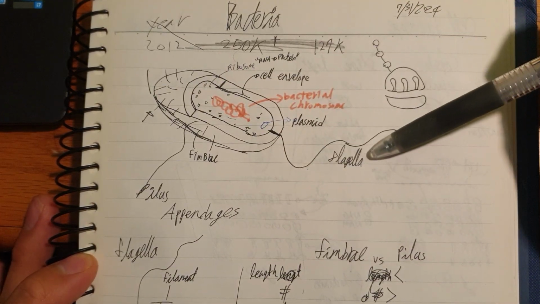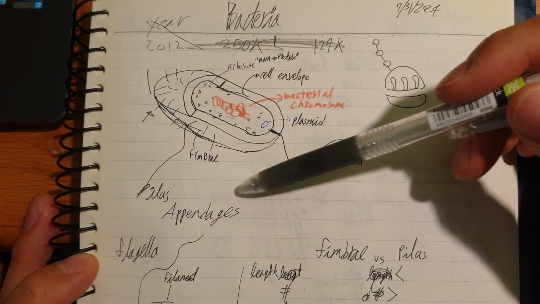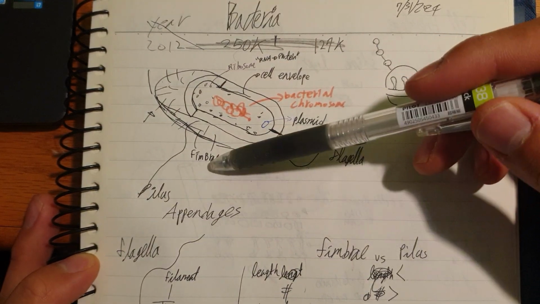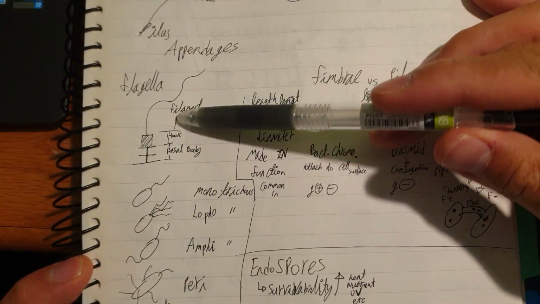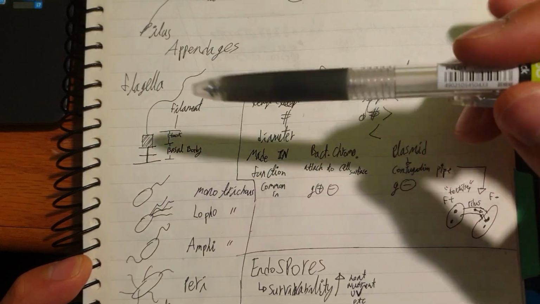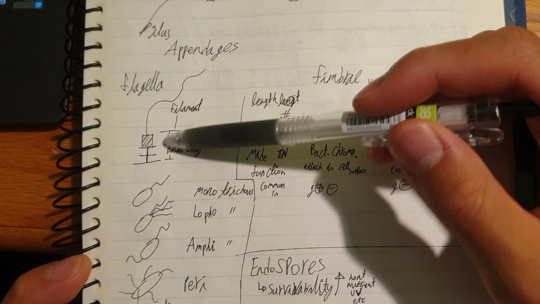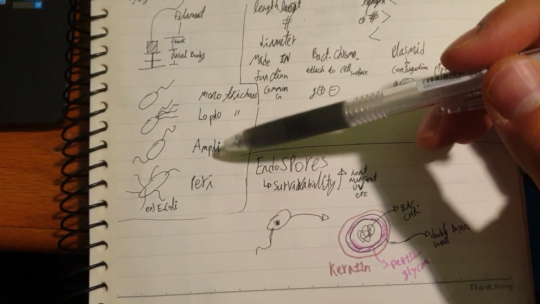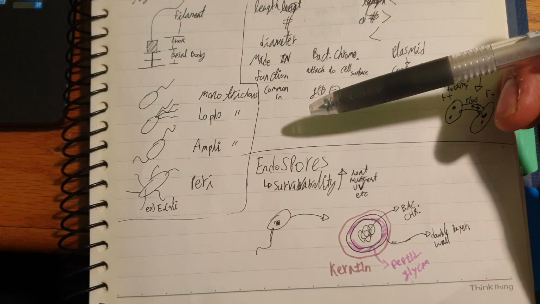Flagella is what allows them to move around, and pilus and fimbriae are a little different, and I'll explain further. The flagella looks like this. There's a filament, and if this is the cell body of the bacteria, we have this basal body, and then a hook, and then the filament.